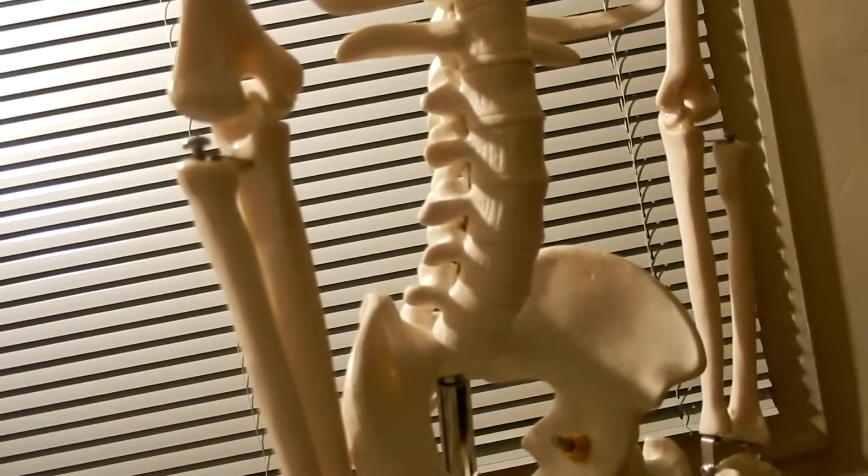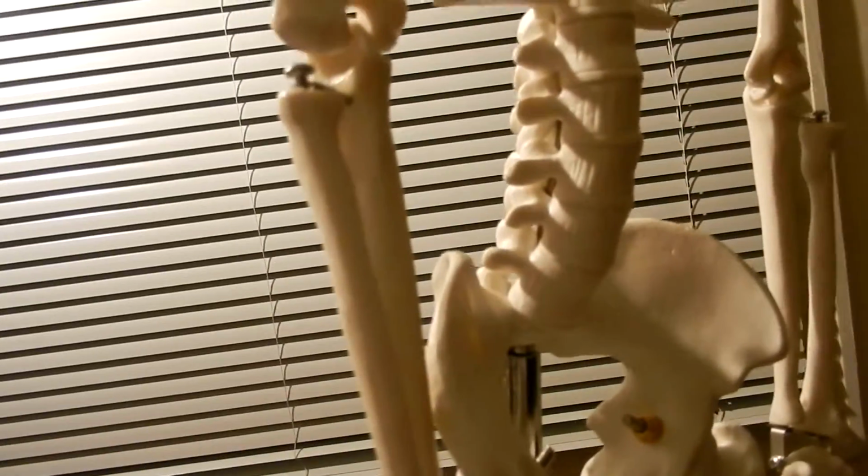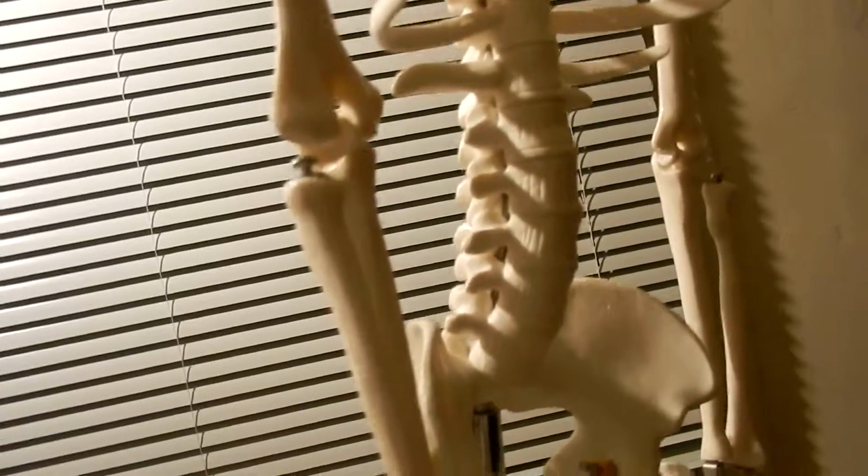Next, we're going to look at the capitulum. Which again, we're trying to look at on this model. So it's in this area here. And this actually articulates to the radius, the head of the radius.